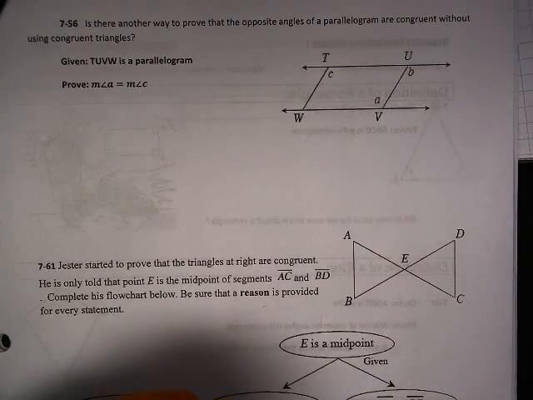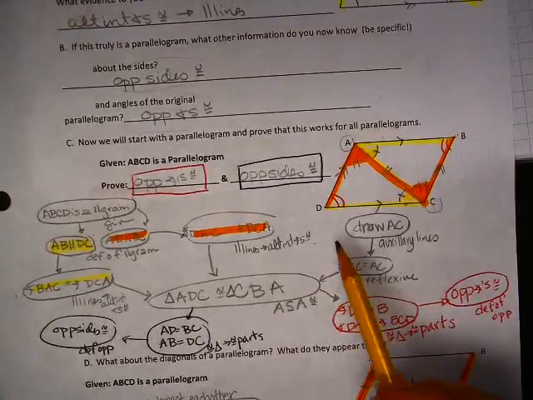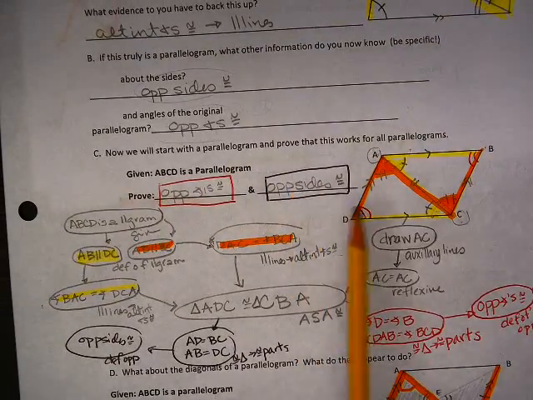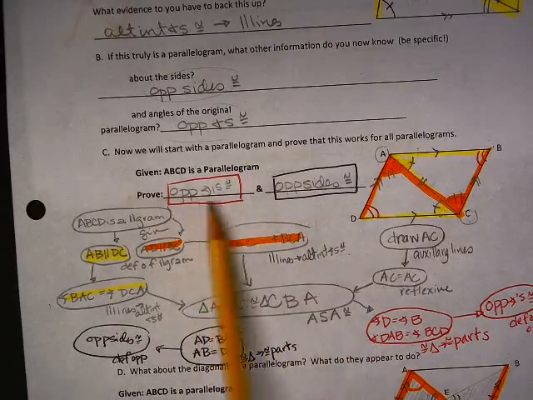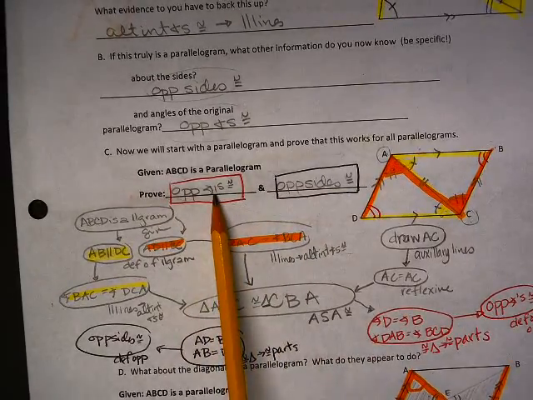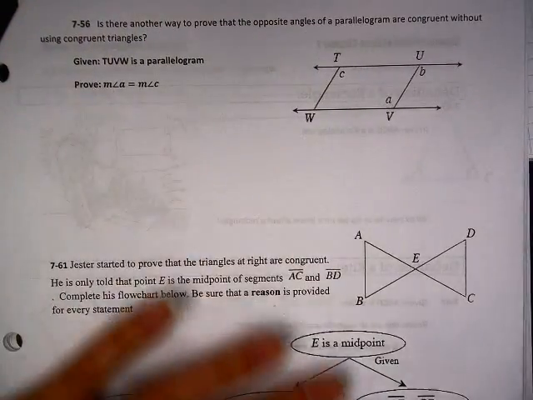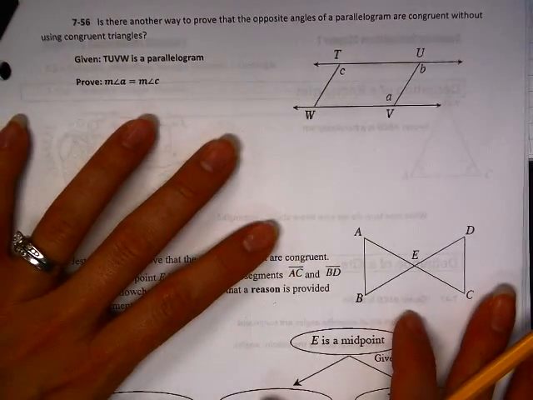56, we're going back. On the first day when I was doing these proofs here, I said that there's one way to prove all of this information together, specifically about the sides. And I alluded to the fact that there's another way that we could have proved opposite angles are equal to each other. That's what we're going to do right here. So this one here is all about angles.